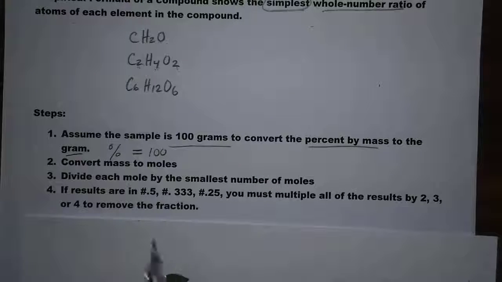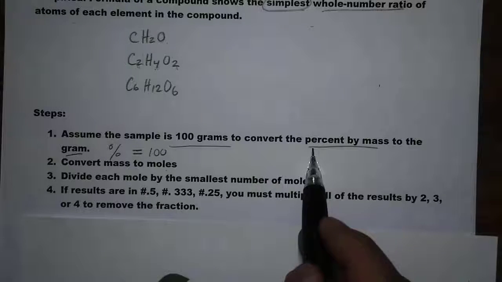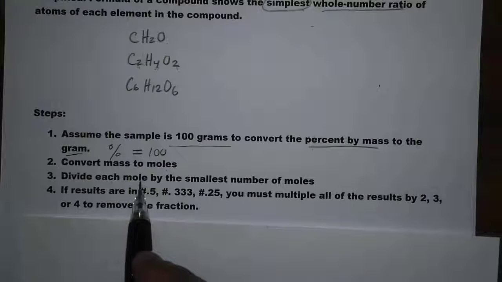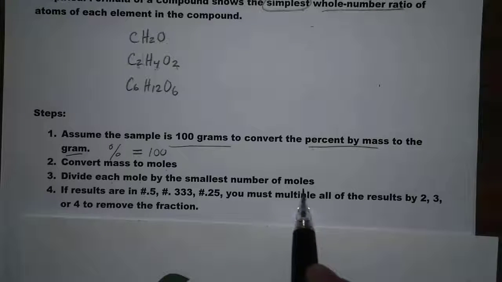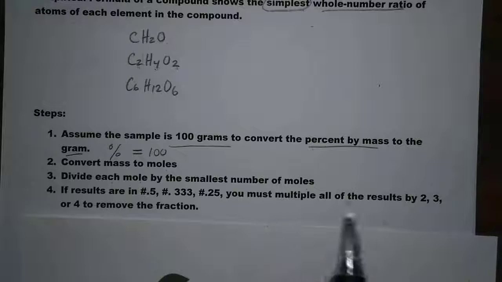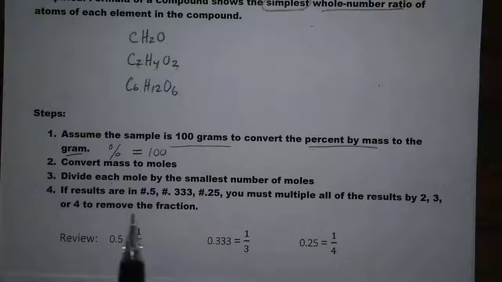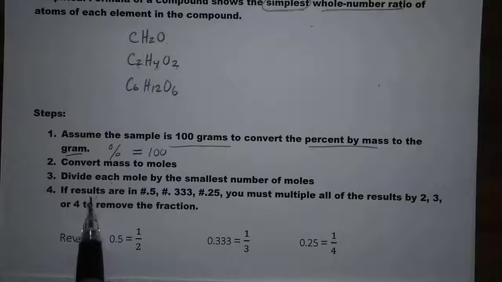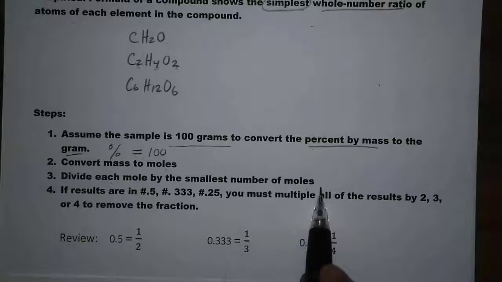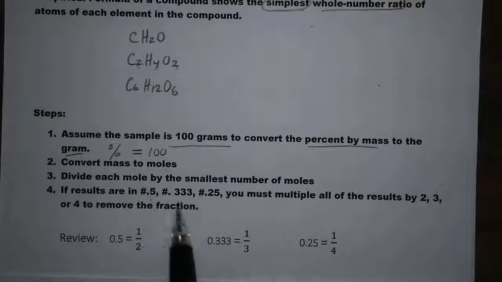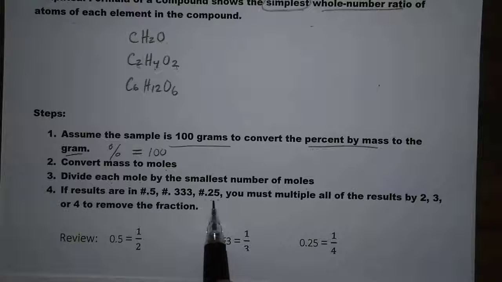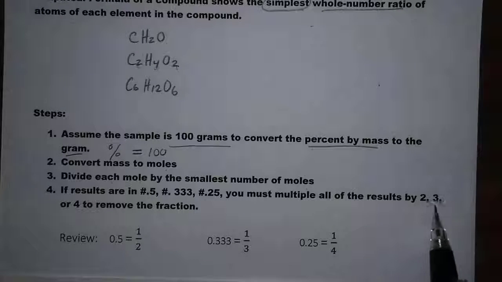And once we get our moles from our mass, we have to divide each of the moles by the smallest number of moles, because we need to compare the moles in terms of a relative number, which is the smallest number. Now, the only thing that's tricky is when you have your ratios in terms of moles, you have a fraction like 0.5, 0.33, 0.25. You need to multiply by a number such as 2, 3, or 4 to remove the fraction.